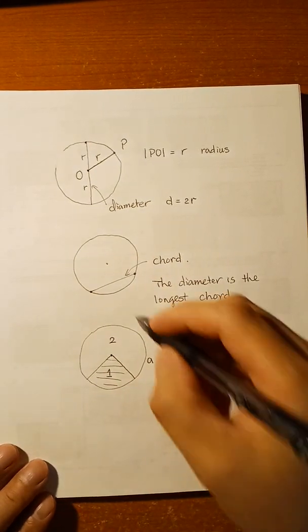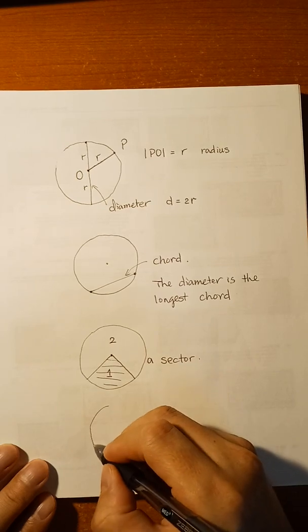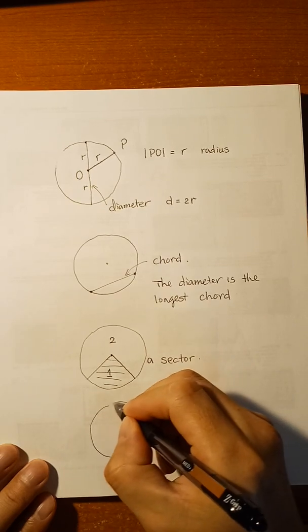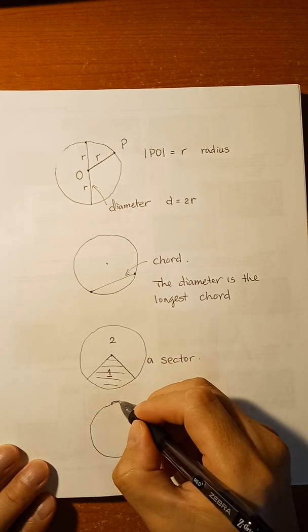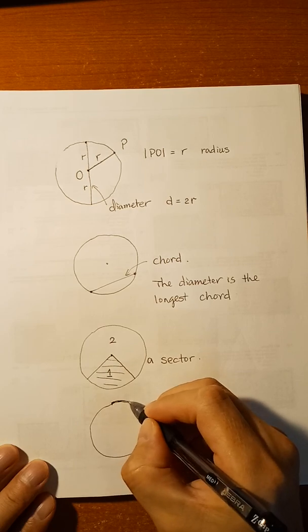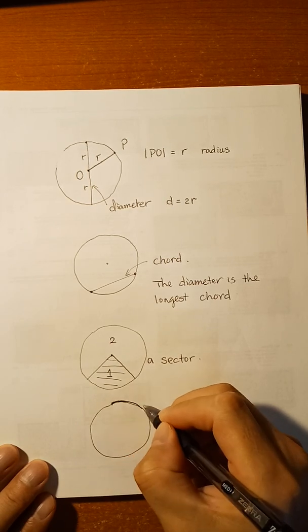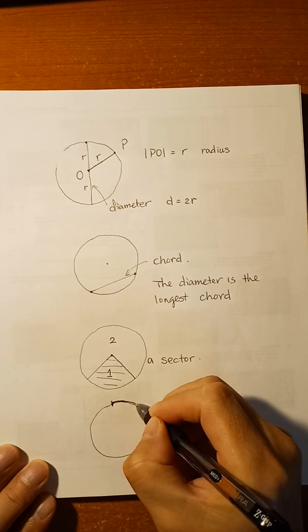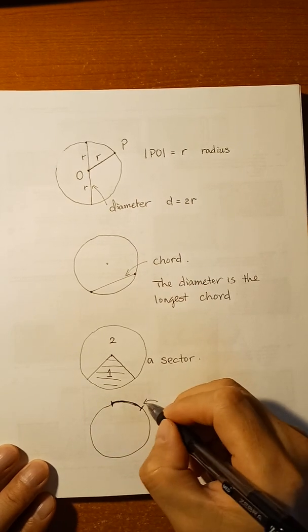And on the circle, you just trace the points on the circle, from one endpoint to another endpoint. This is called an arc.